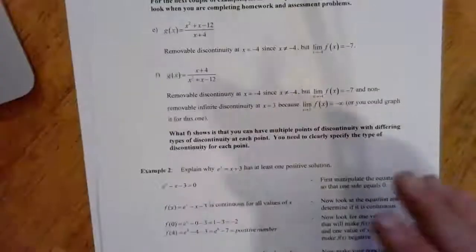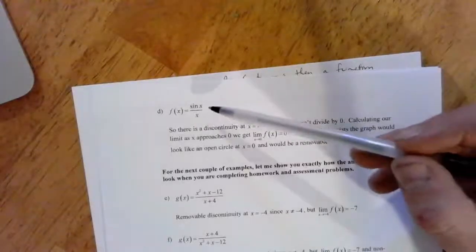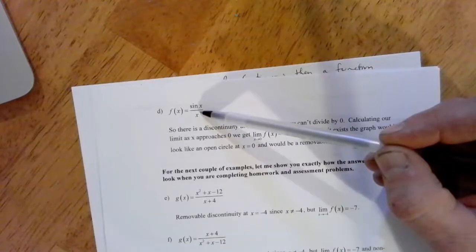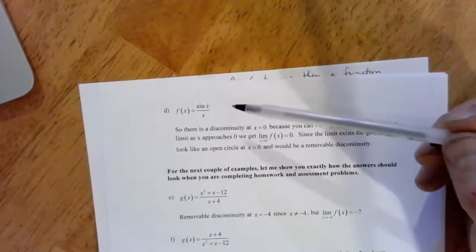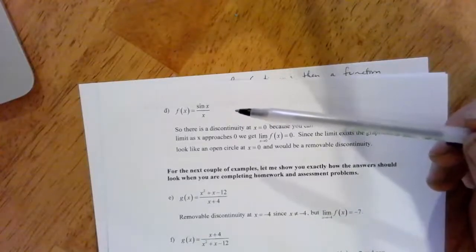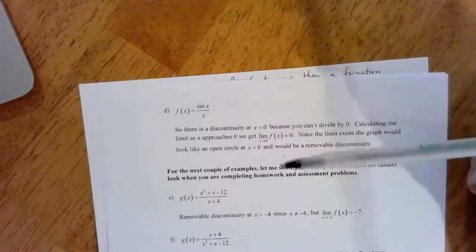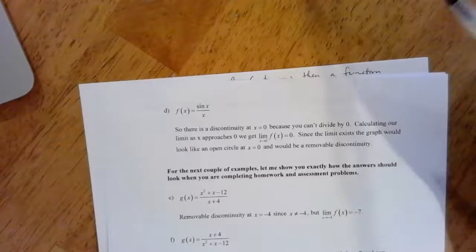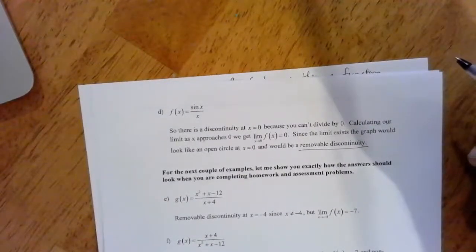Remember we did sine of x. So when we did sine of x there, the question was would the limit exist as you approach 0. So it's going to be a removable discontinuity, but the actual f of 0 has no solution, and that's why f of 0 having no solution tells us it's a discontinuity. But since the limit exists, then it's going to be a removable discontinuity. So that's why that one was removable there.